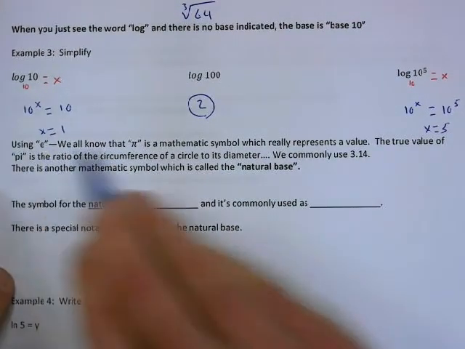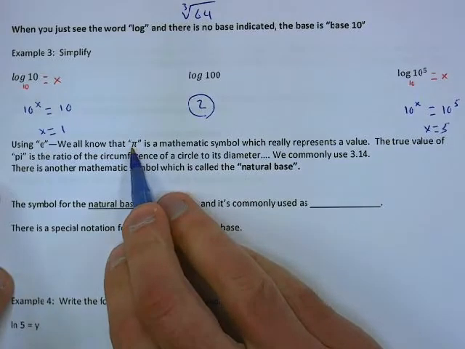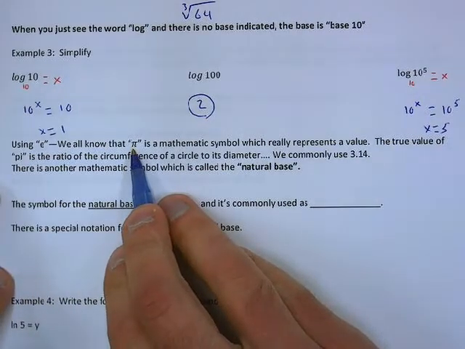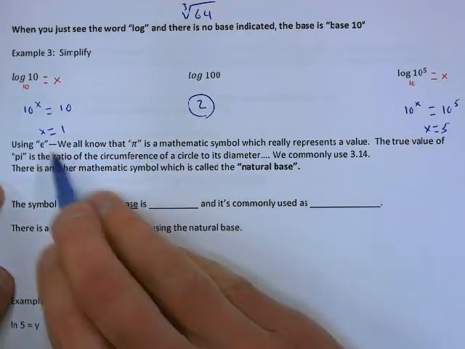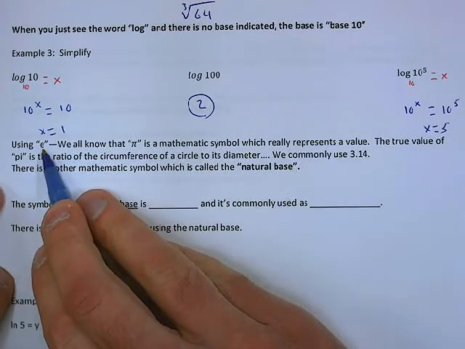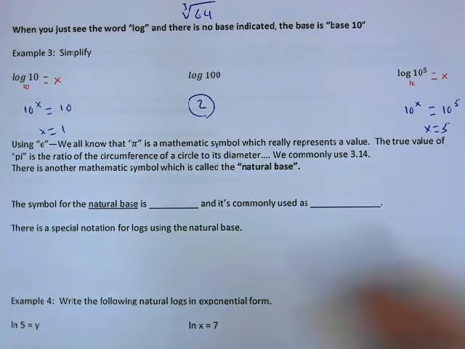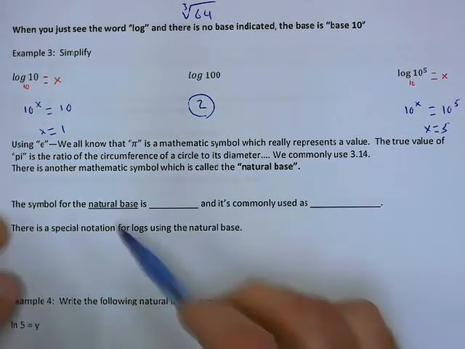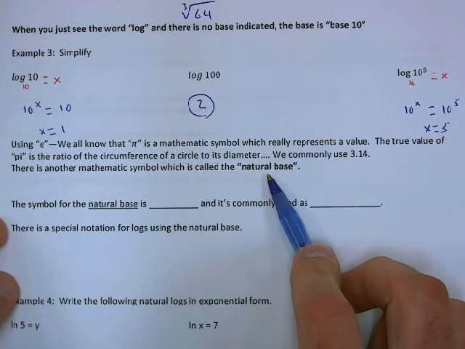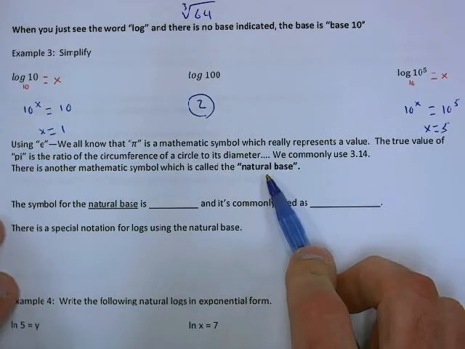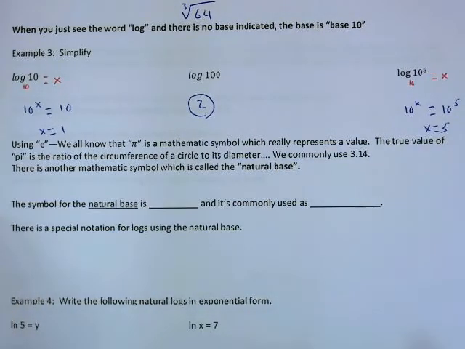Think of e as being similar to pi. Pi is just a symbol that represents a number that we use a lot with circles. e is a number that we use a lot when we're dealing with exponents. It's just one of those numbers that comes up naturally, kind of like pi does, and it's called, in fact, the natural base.